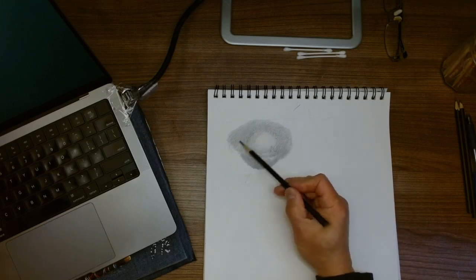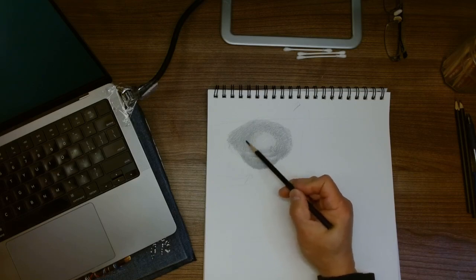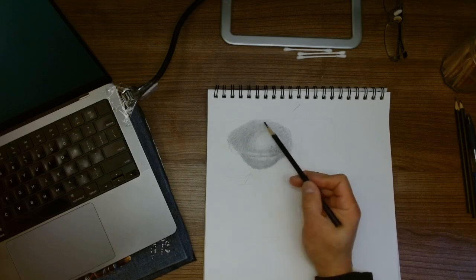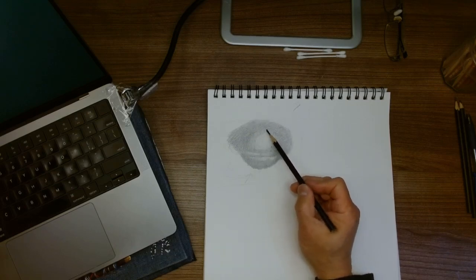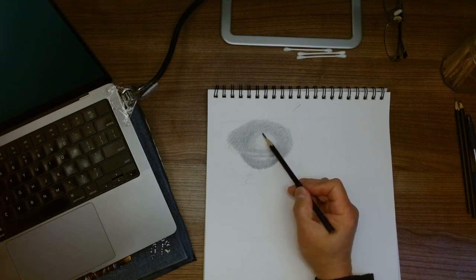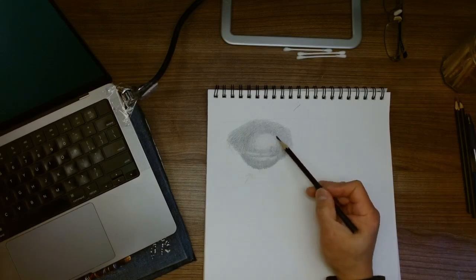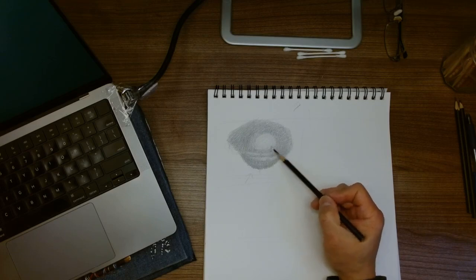Some people can actually flip their source image, their reference image, upside down and draw their drawing upside down. And strangely enough, that actually can make your drawing more accurate. Why is that? Maybe you're seeing the shape for what it is rather than what you think it is.